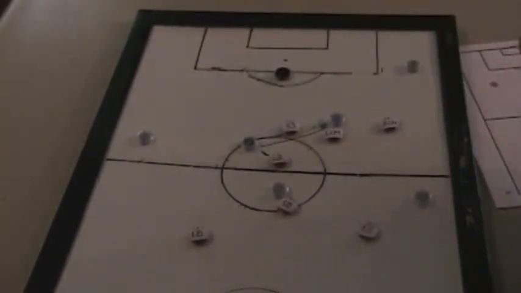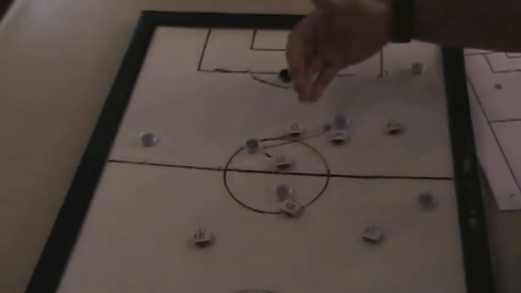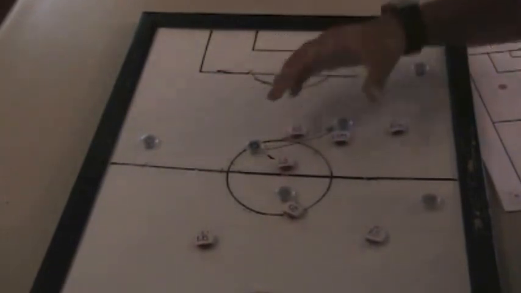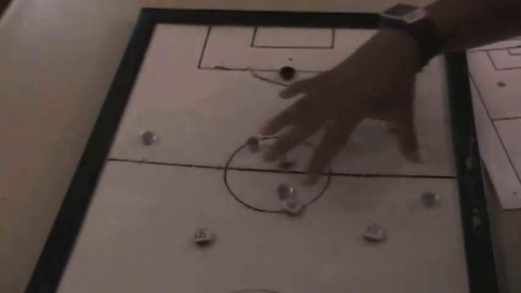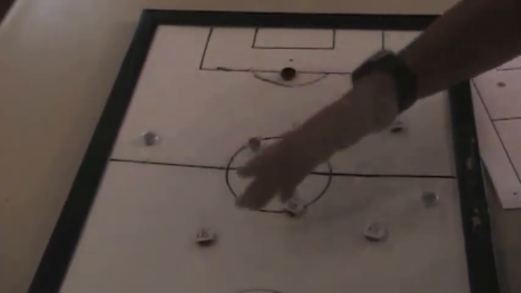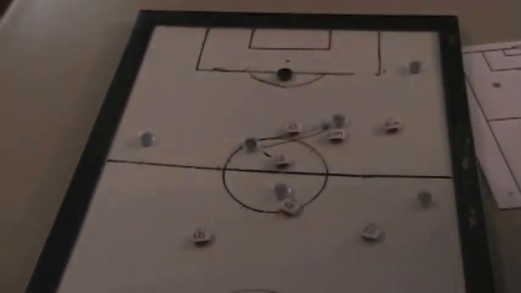Every time we force them to the outside or back, that's a win. Every time they get the ball through the middle and they're able to advance the ball, that means we're not doing a good job of compacting ourselves, and that means we're not doing a good job of knowing our positions in order to push them outside wide.